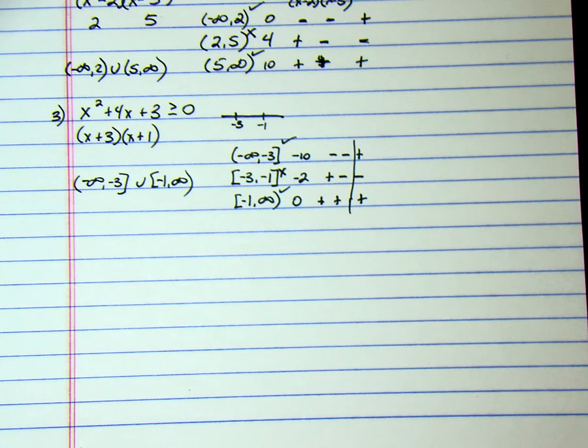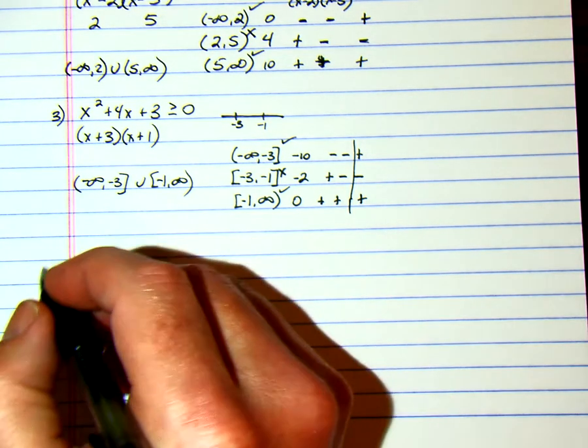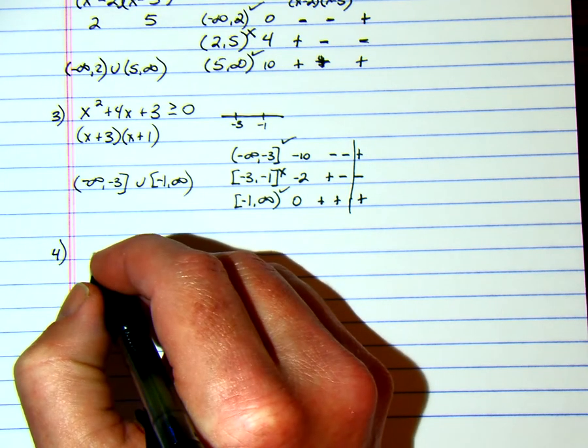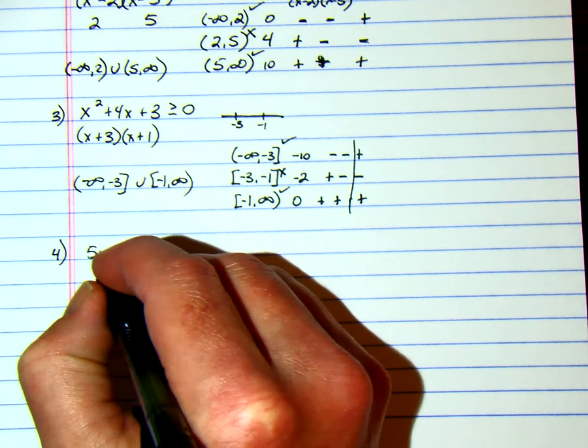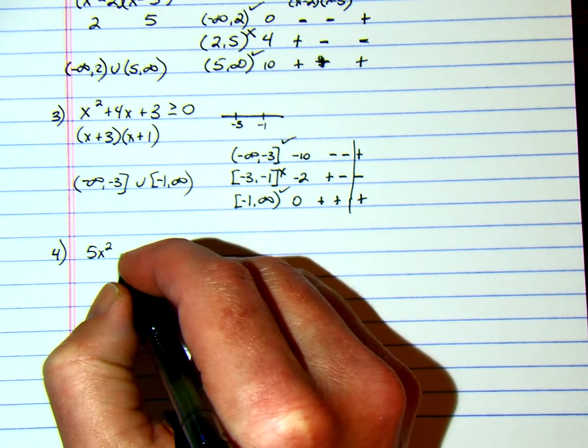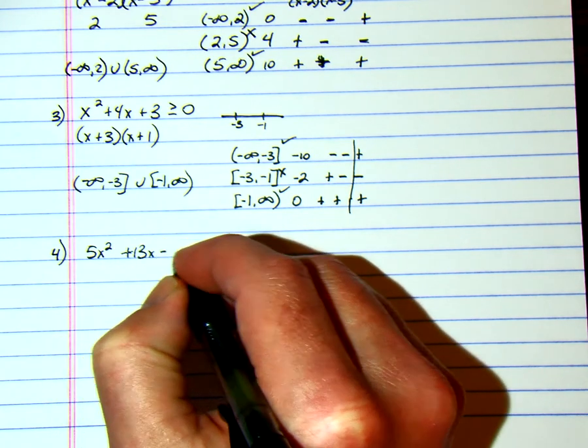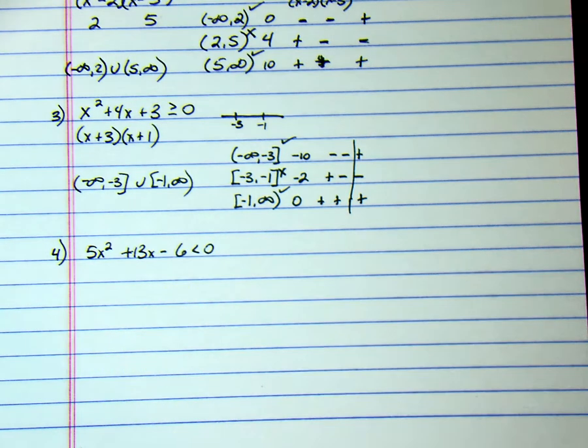What do I want to do here? We'll do number 4 just because it's less than. When we're talking about a quadratic, you'll figure out a pattern here shortly. But we have 5x squared plus 13x minus 6, and this is all less than 0.